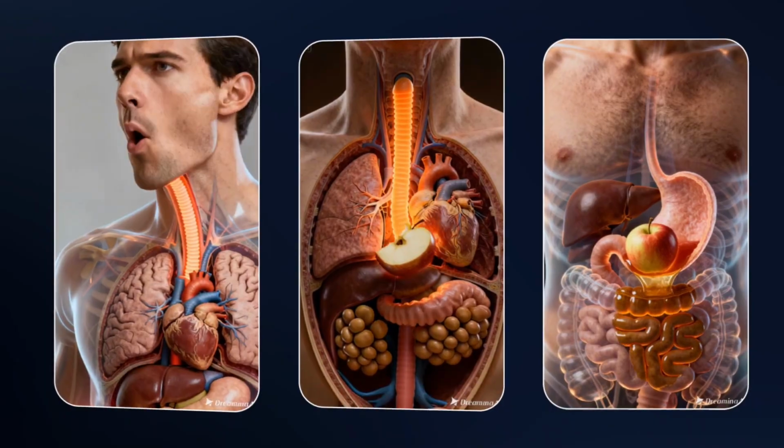Now that your video is finished, post it and keep going. The first few uploads might not explode, but each one teaches the algorithm more about your audience. Stay patient, stay consistent, and improve with every upload. Because once the algorithm understands your content, that's when everything changes.